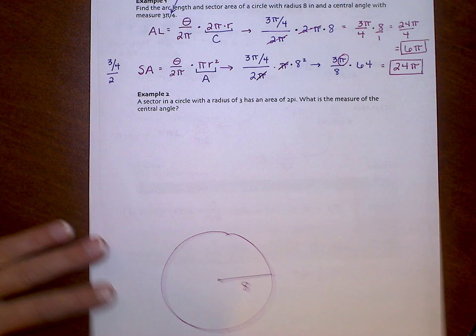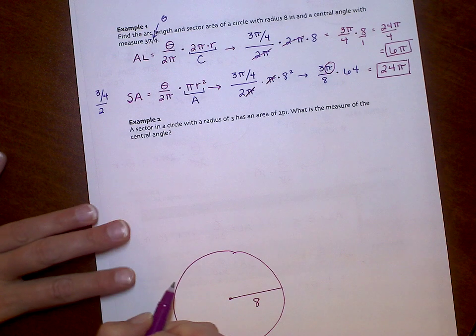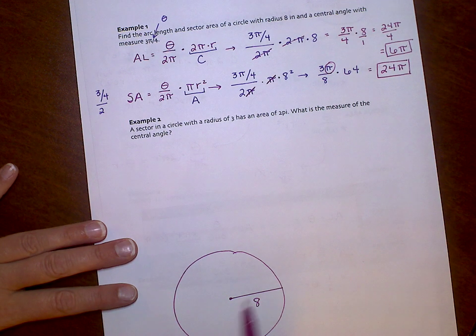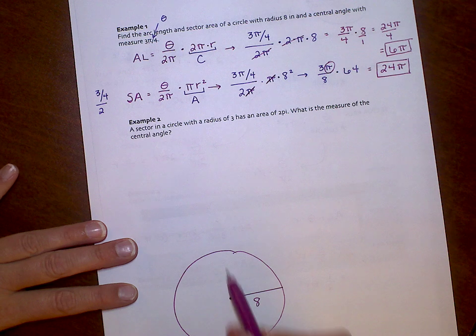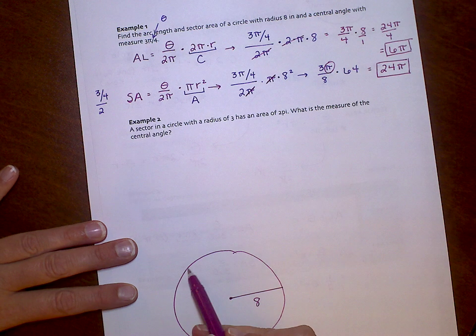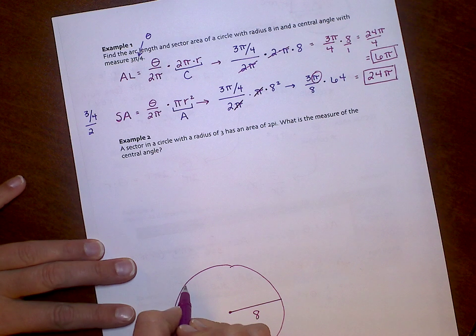We're going to talk radians eventually, but 3 pi over 4 is really equivalent to like 135 degrees. 2 pi over 4 is like pi over 2, which is 90. So 3 pi over 2 is over here somewhere. And like I said, don't worry, that's coming in the next lesson.